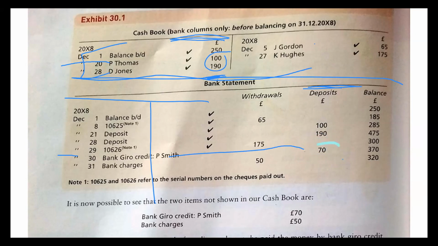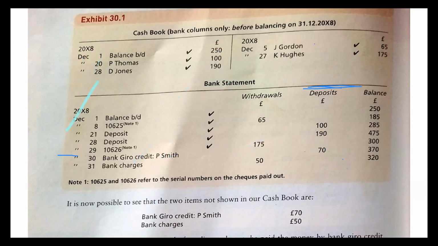When you get to the credit side, check what is on the credit side. On the credit side, we know that the credit side of the cash book should be equal to the debit side of the bank statement, right? Should be equal to the debit side of the bank statement. Okay. So the credit side of the cash book is this one.